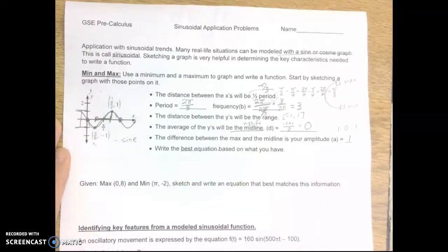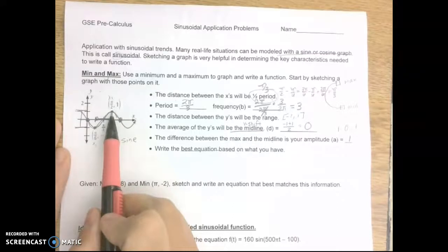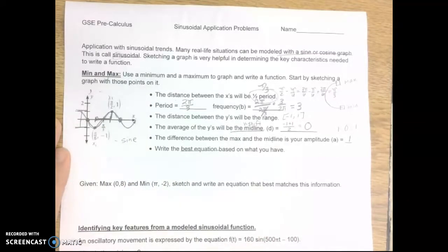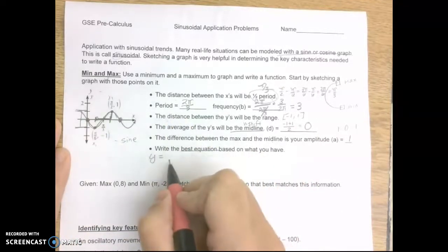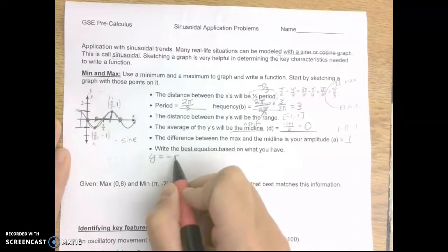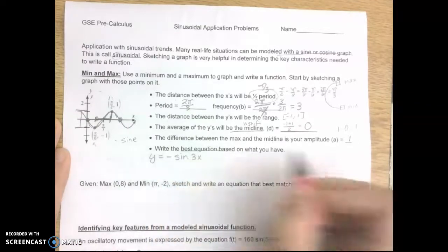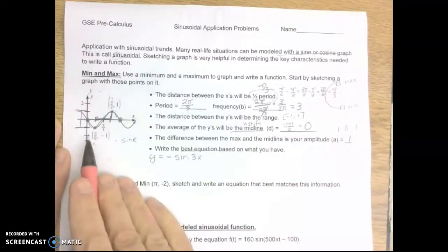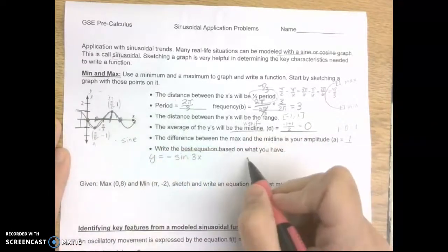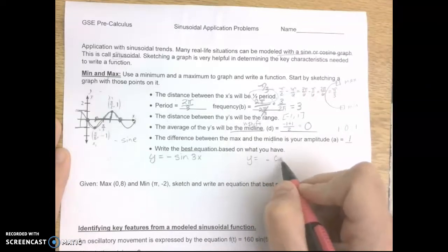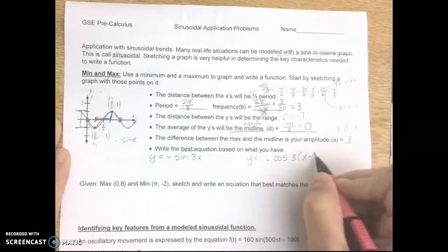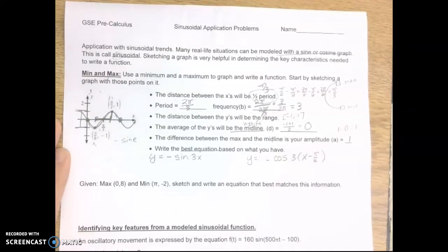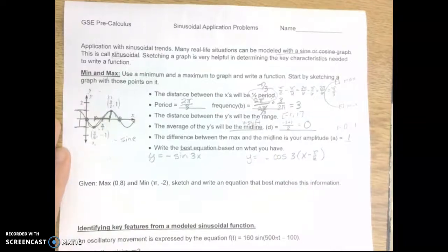Sometimes those clues aren't given, so you may have to do a phase shift. Since you know you have a minimum and a maximum, you could do a cosine with a phase shift. So the easiest one here, based on all that is given, is a negative sine of 3x. But if I didn't have a graph and all I knew was a minimum right here, then I could say y equals a negative cosine of 3 times x minus pi over 6. Okay, I could do that one too. They're both very valid equations.